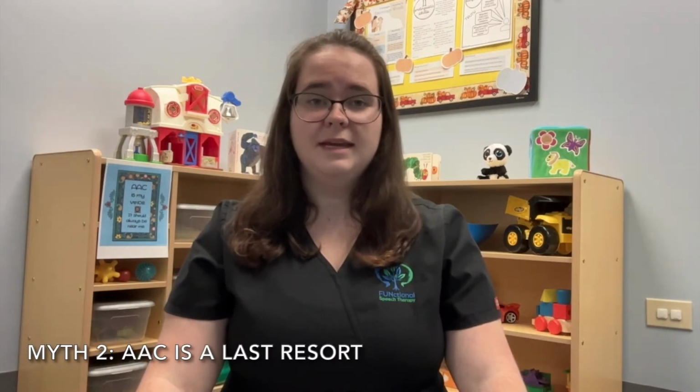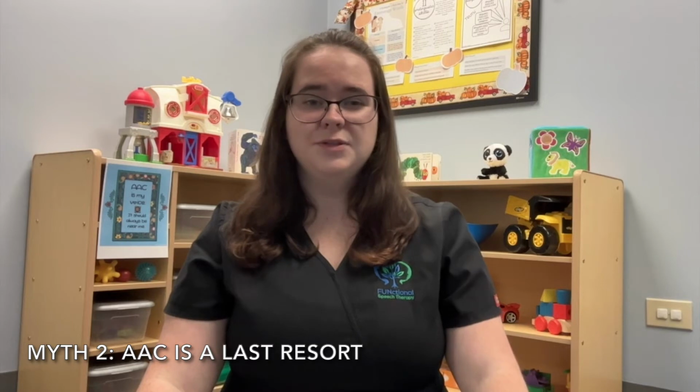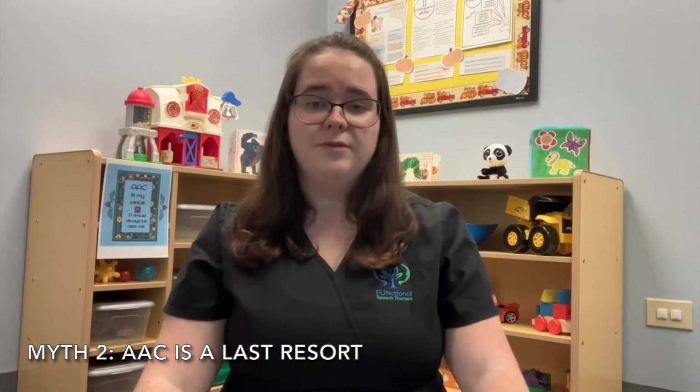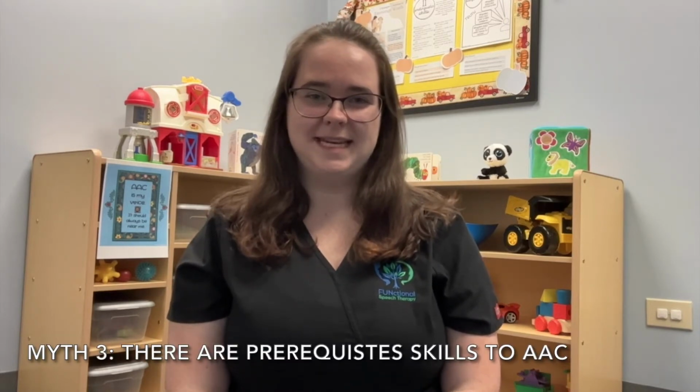Myth 2. AAC is a last resort. The truth is, early implementation of AAC can reduce frustration for the whole family while the child is developing their speech. Having access to basic communication boards like this one promotes independence and calmer communication between non-speaking children and their adults.